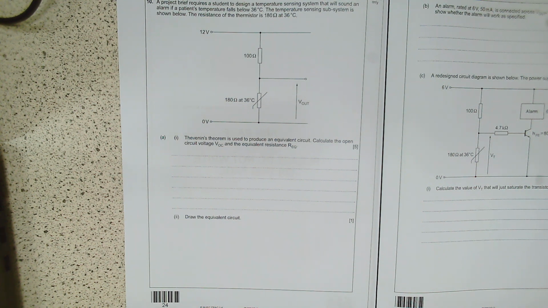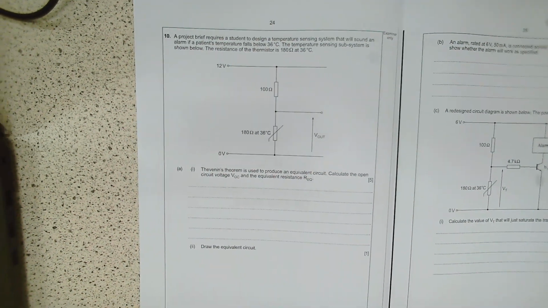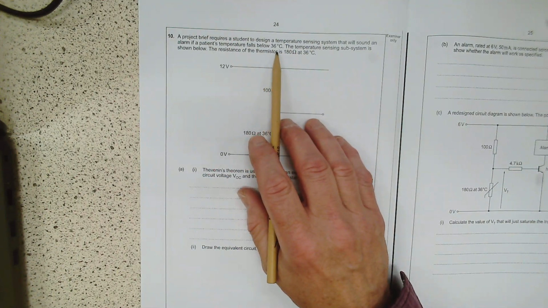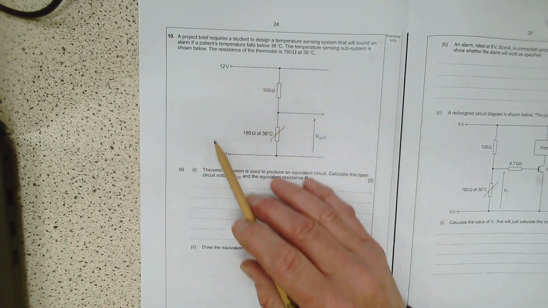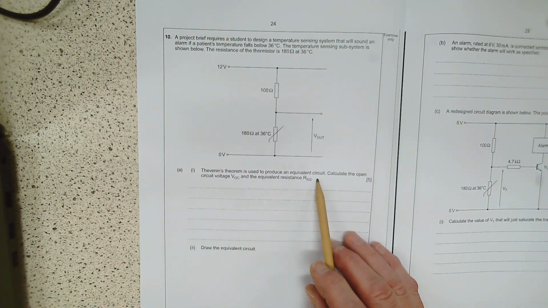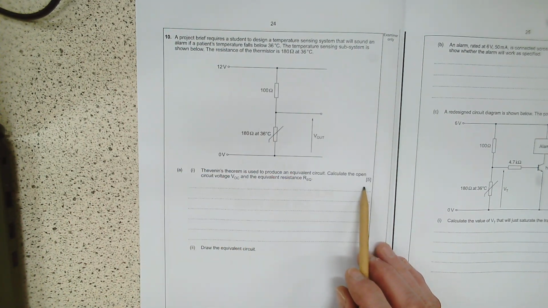Here we go. Question 10. A project brief requires... so, if the temperature falls below 36 degrees, and they've drawn this for us. Thevenin's theorem is used to produce an equivalent circuit. This is a 5-mark question.